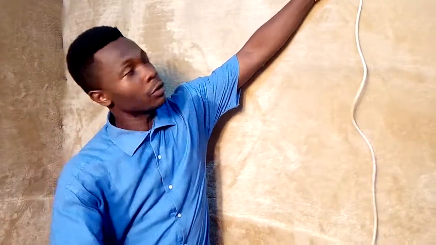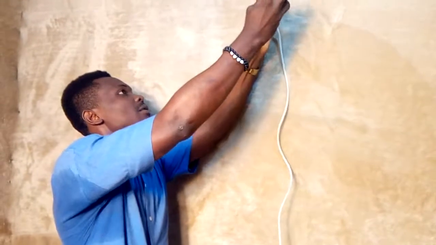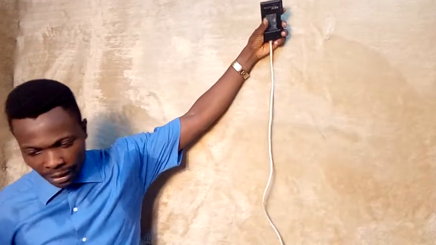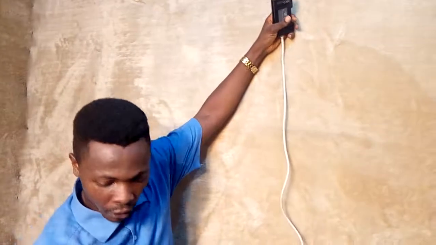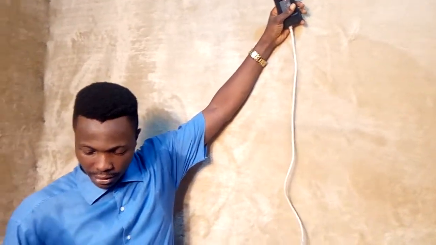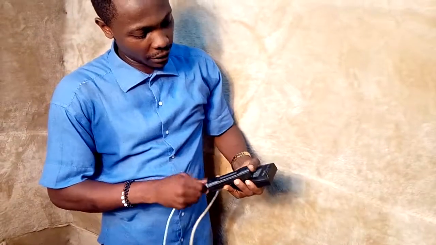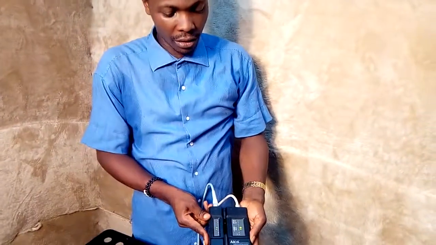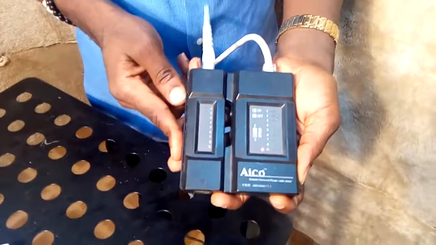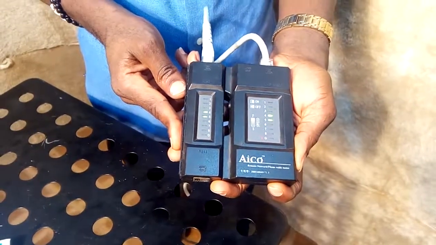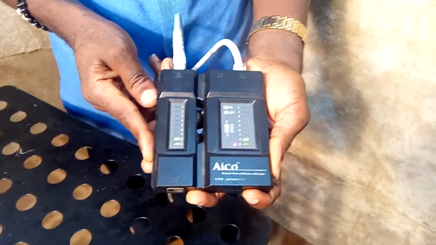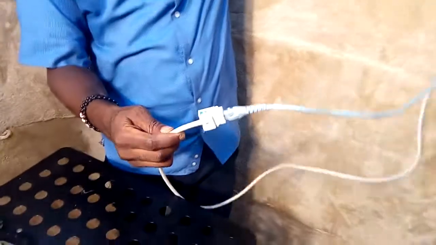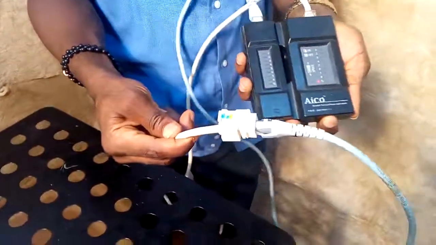So I'm going to remove this from the patch panel and connect one of my testers. Then the other end in my office will be connected to the other end of my tester. And if the reading is the same, then everything is correct. 1, 2, 3, 4, 5, 6, 7, 8. So our module is working perfectly. You can see we are taking our feed from the module and it's working perfectly.